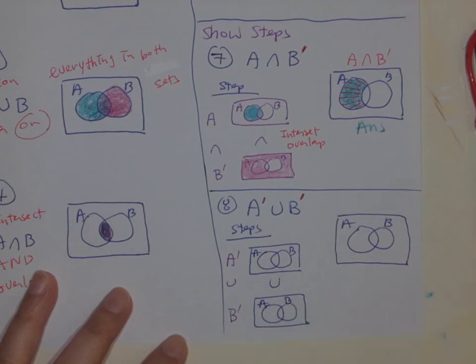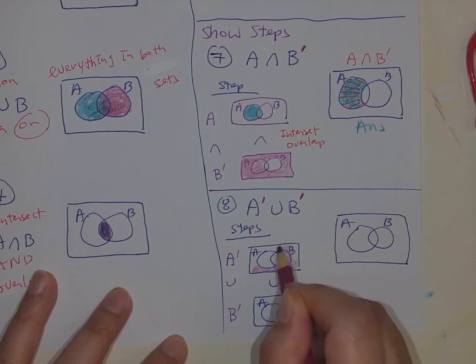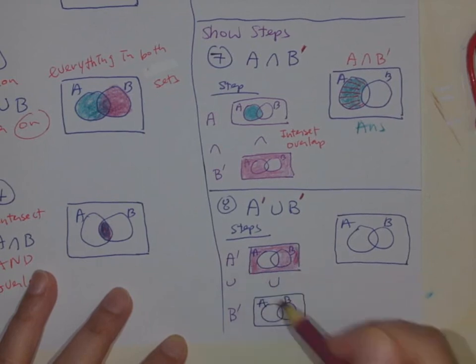So the top one is not A, so outside of the A circle. And then we have not B, outside of the B circle.